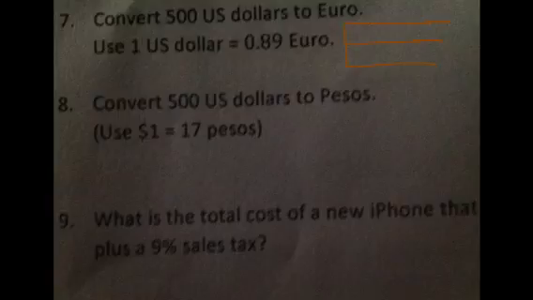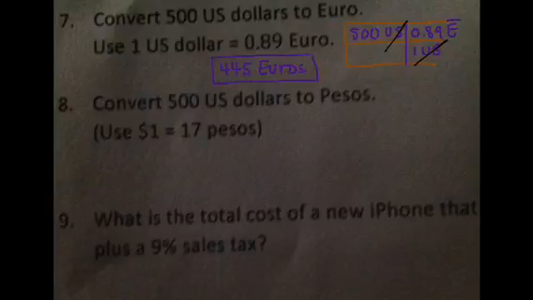Alright, so number 7, we're converting 7 and 8. So it says convert 500 US dollars to a euro. So I have 500 US dollars. And 1 US dollar is 0.89 euros. So I'll just put E for euros. So here we see that US dollar and US dollar cancel out. And so we multiply 500 times 0.89. So you put that into the calculator, 500 times 0.89, and you get 445 euros.